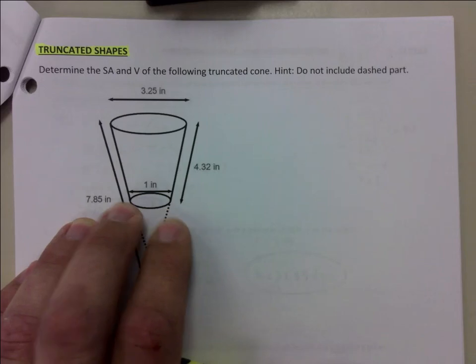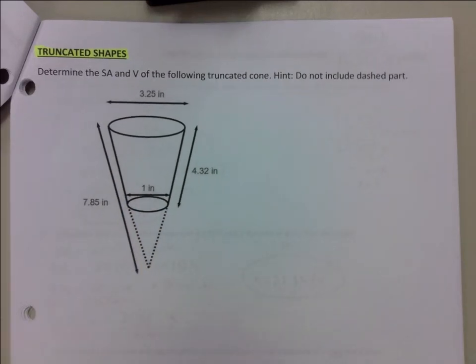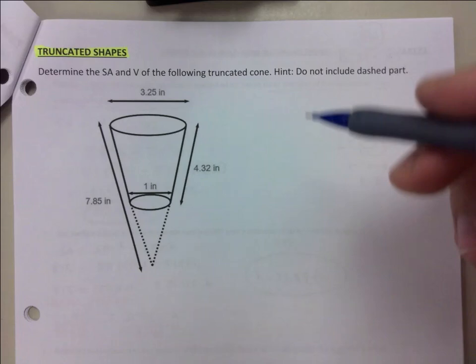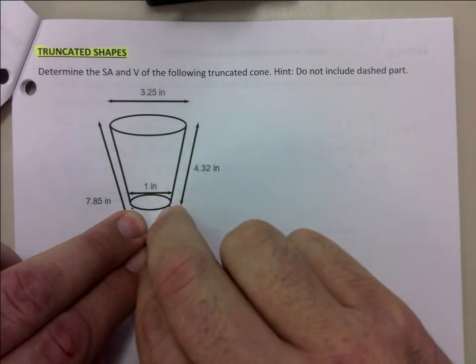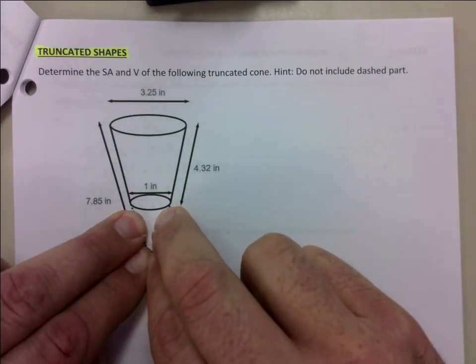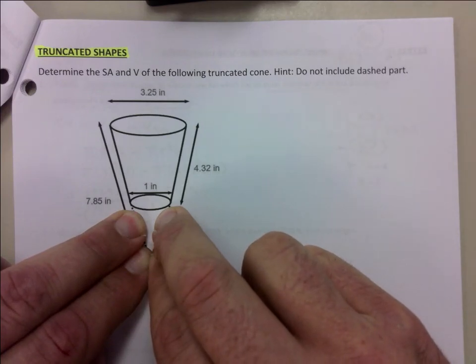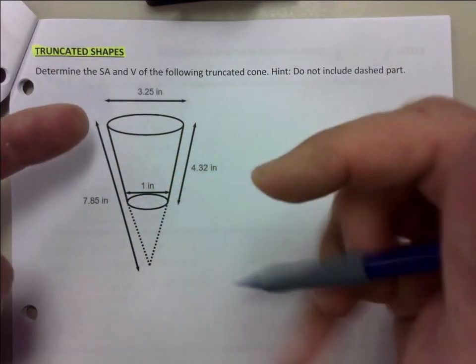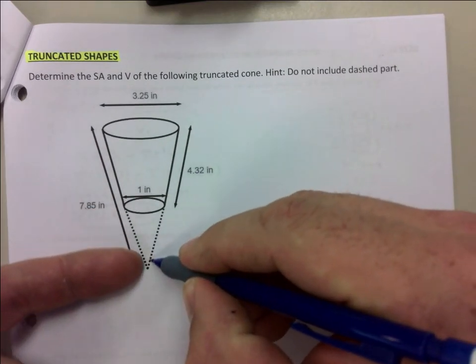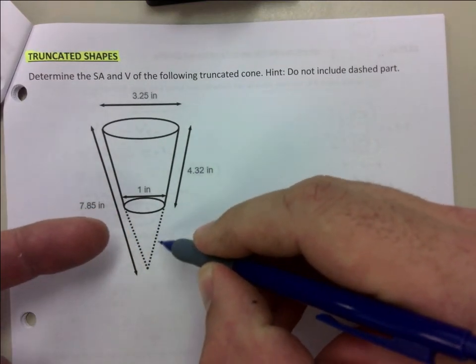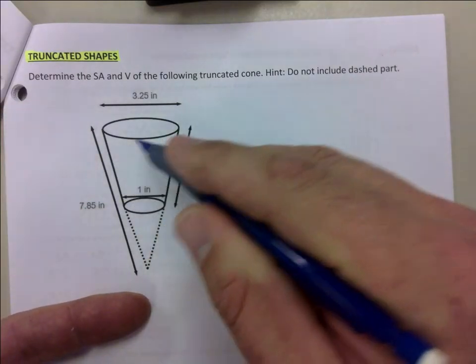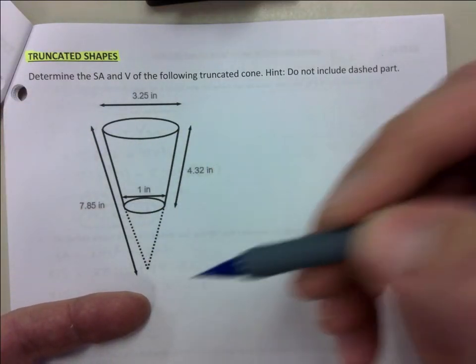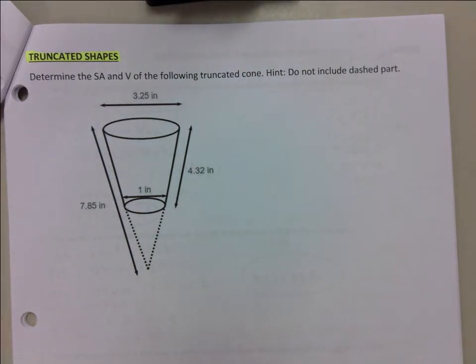Sometimes it might ask you, hey, find the surface area of that cup, but we don't have a formula for that shape. This is on page 19. It kind of looks like a cylinder, but it's not. It kind of looks like a cone, but it is not. So you have to imagine that this thing continues. We deal with the large cone and the small cone, and we do something with that to make it work.